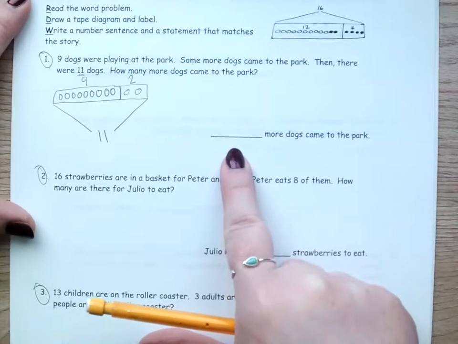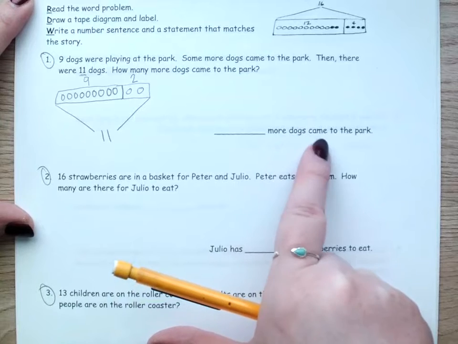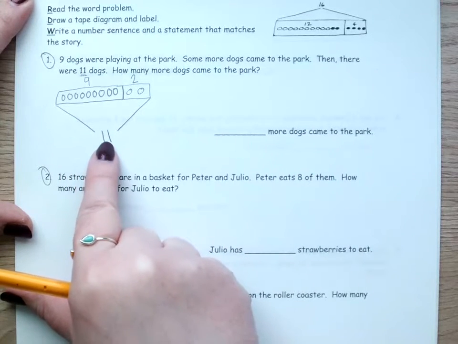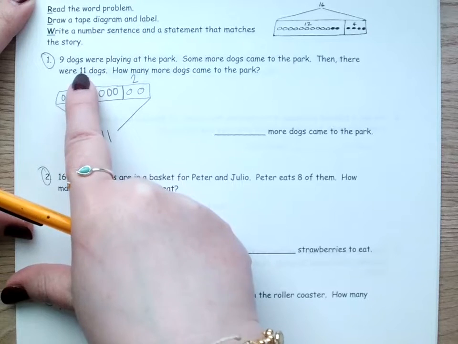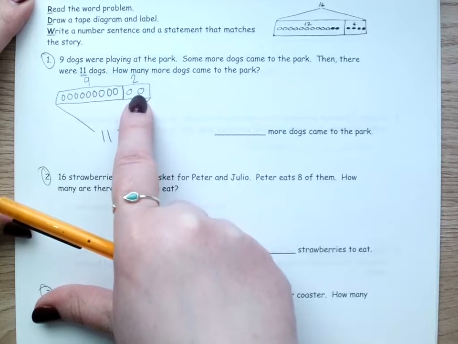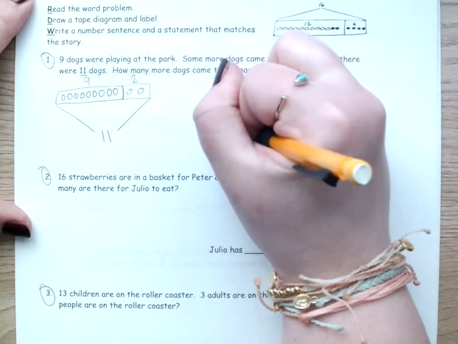But the question is, how many more dogs came to the park? Not how many altogether. This we've already got. They told us this number. We needed to know how many more dogs came to the park, and we found that was 2.